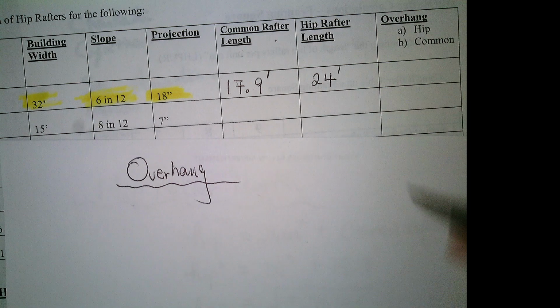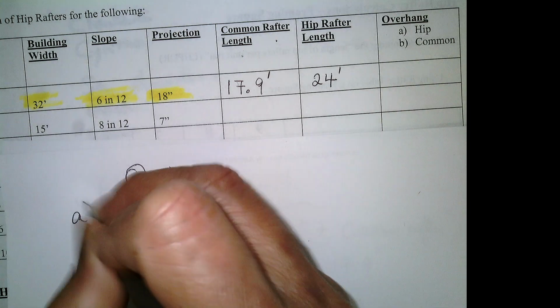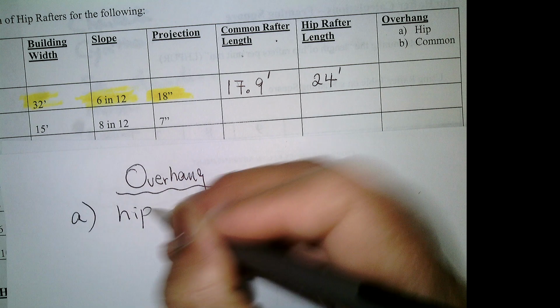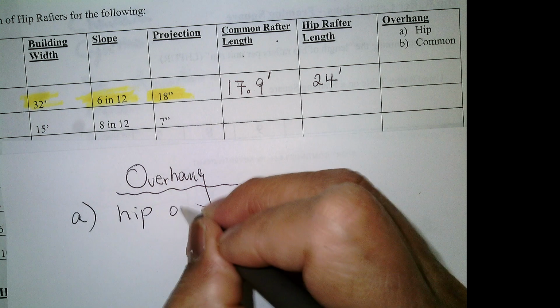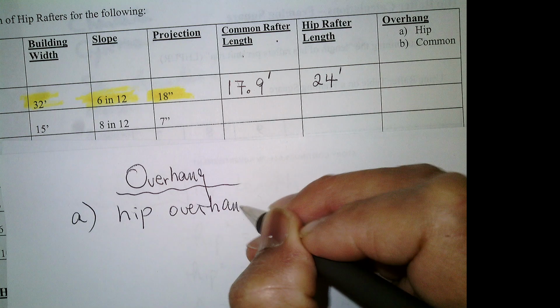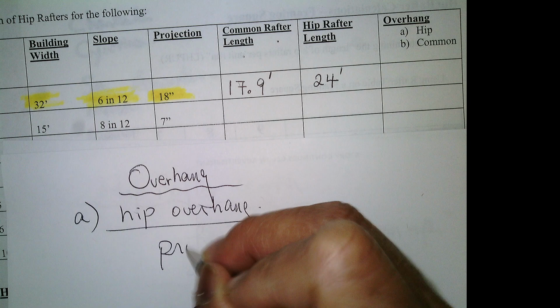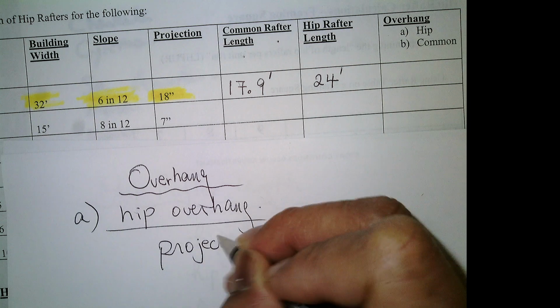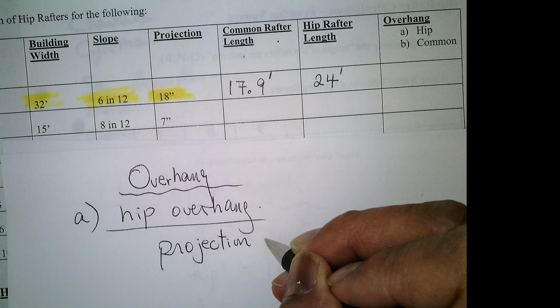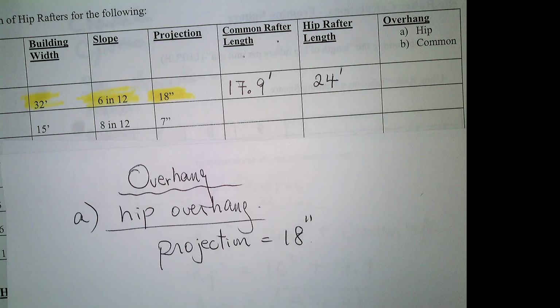First of all, we are going to do the hip overhang. The projection is 18 inches.